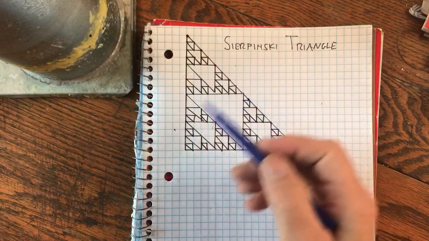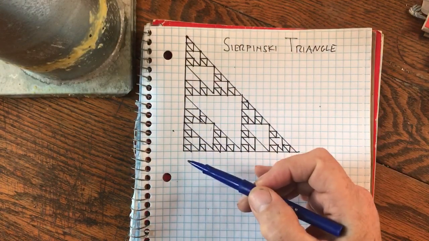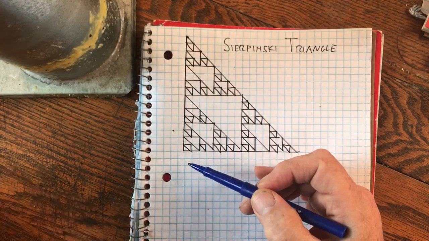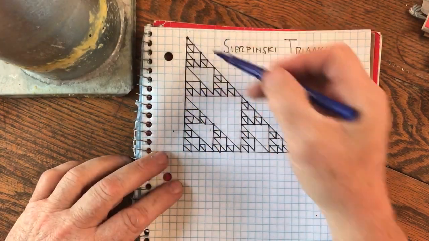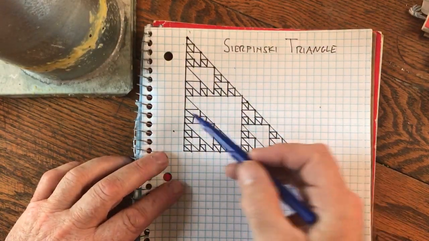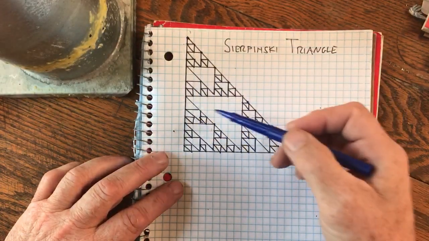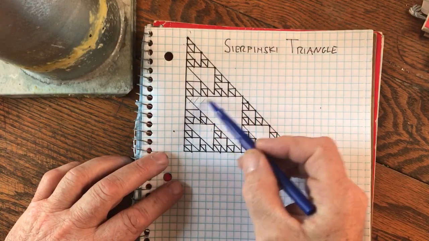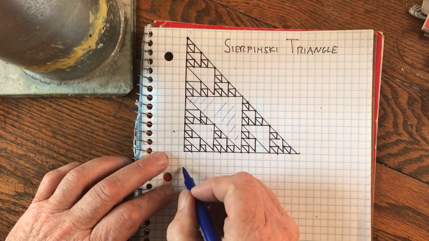How much of the triangle is empty? Again, let's assume that we start with a triangle with area 1. It makes the calculations easier. If the area of this triangle is 1, you should be able to see that because these 4 triangles are all congruent, fitting up the inside, the area of this first empty region is 1/4.